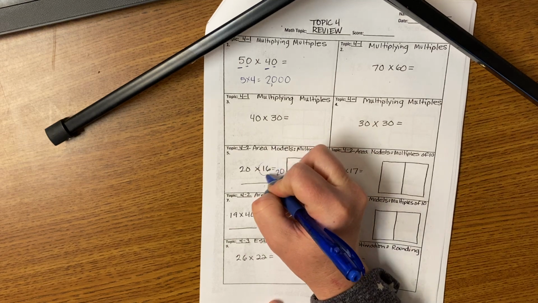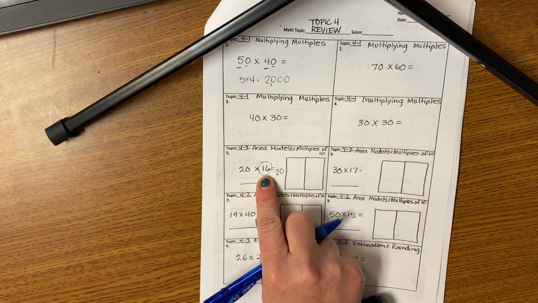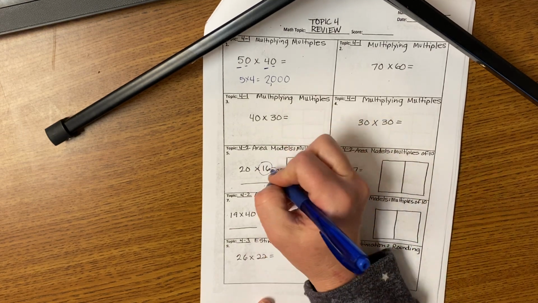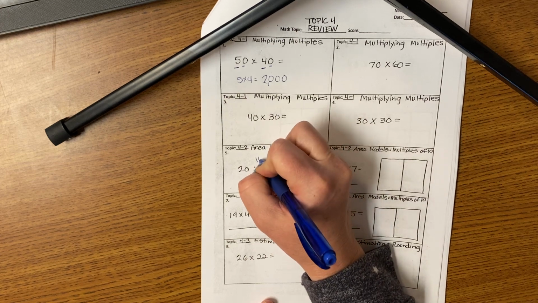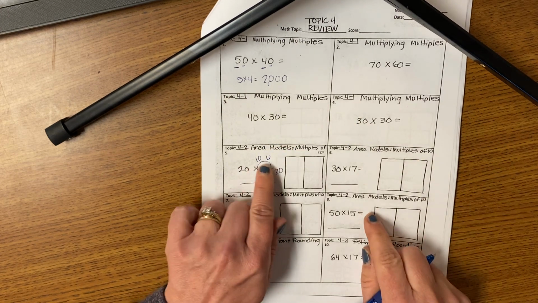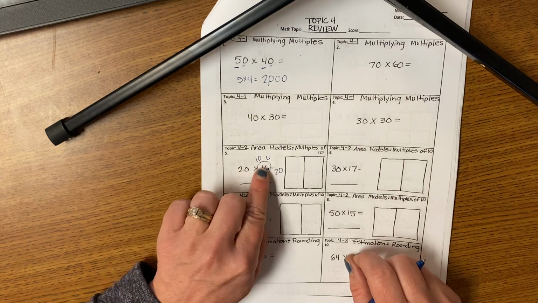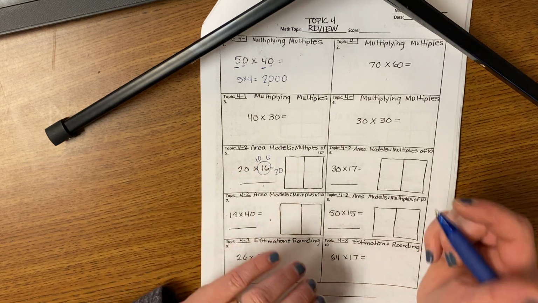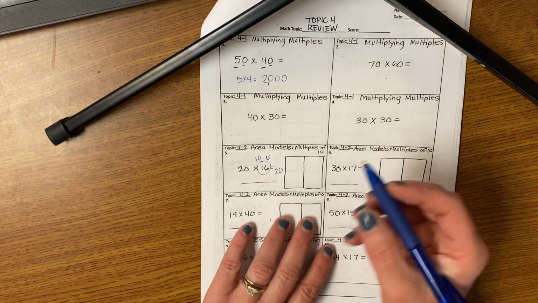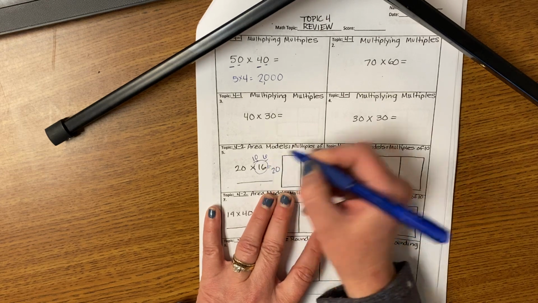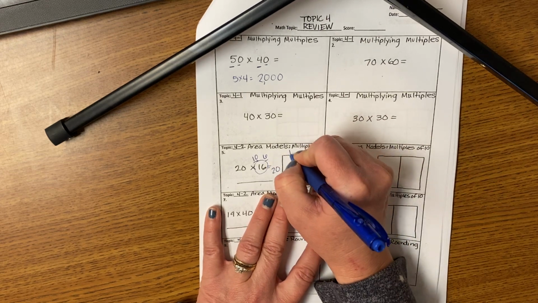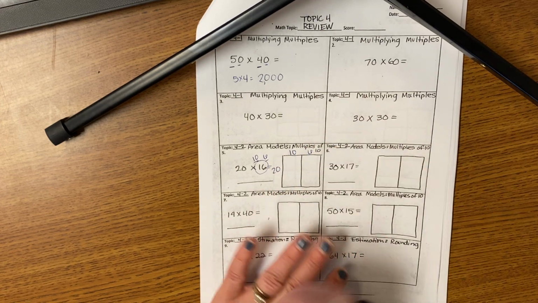And then your number with 2 digits, okay, that does not have a 0 at the end, you split apart into its tens and its ones. So 10 and 6, it's still 16. You've just broken it apart into tens and ones. And each one of those numbers goes up top. So 10 and 6, okay?